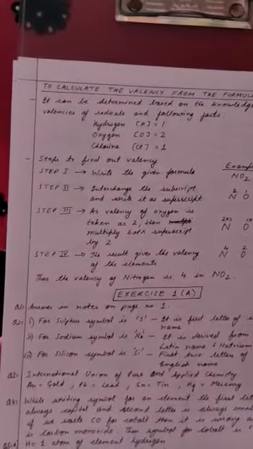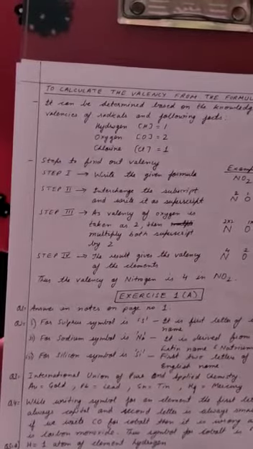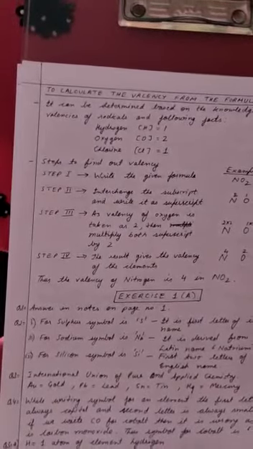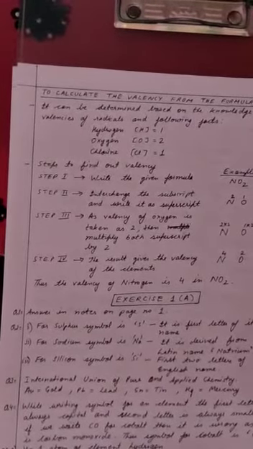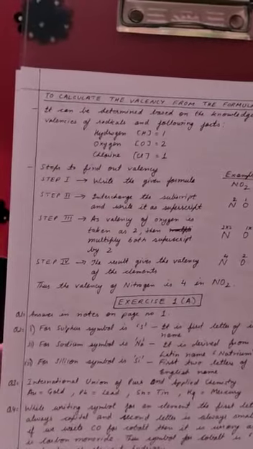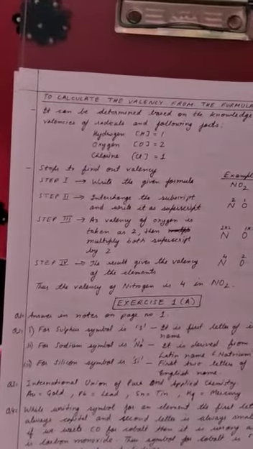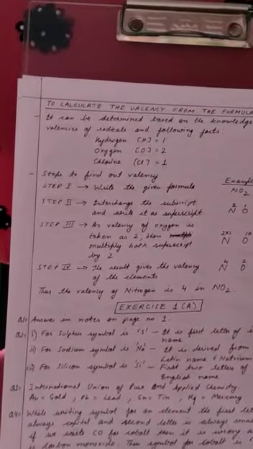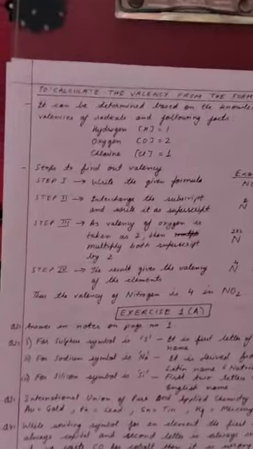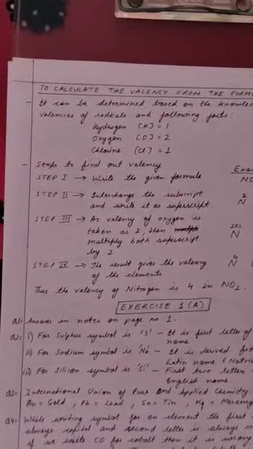Then step 2, interchange the subscripts and write them as superscripts. So here the subscript for nitrogen is 1 and the subscript for oxygen is 2. And when we interchange, nitrogen gets 2 as superscript whereas oxygen gets 1 as its superscript. Then step 3.